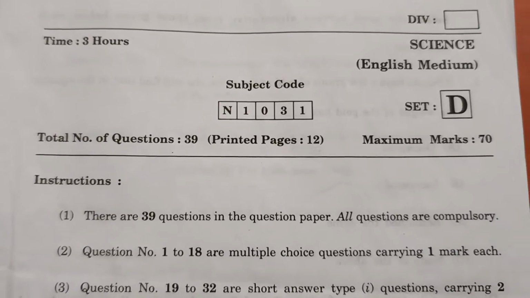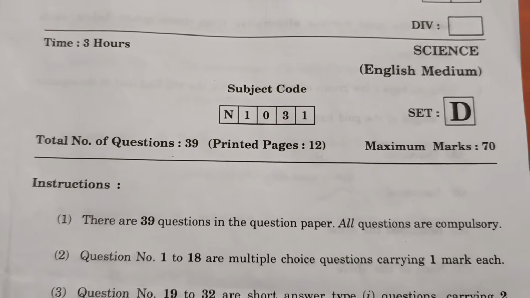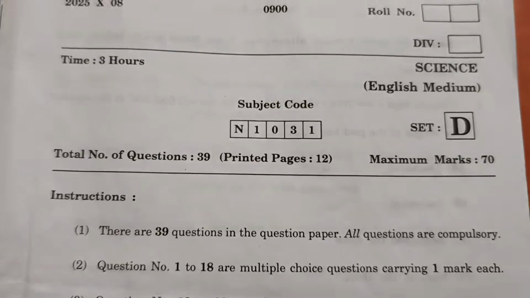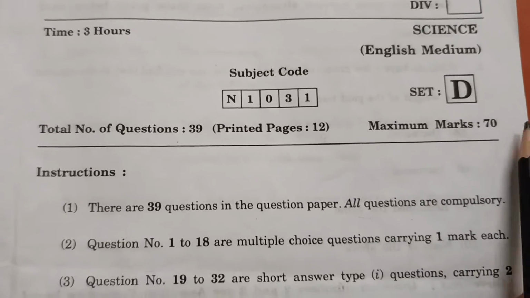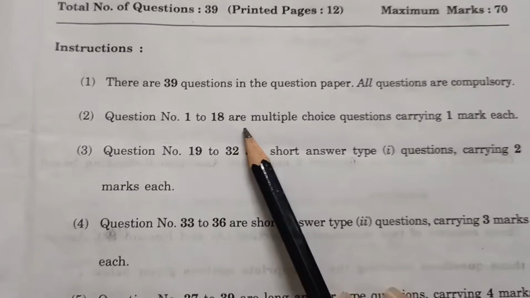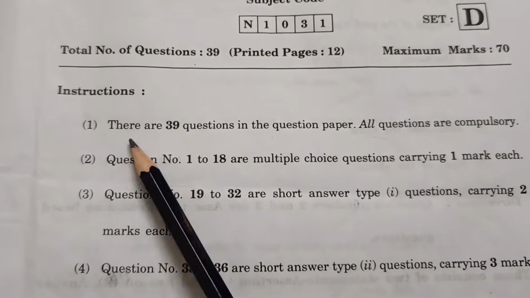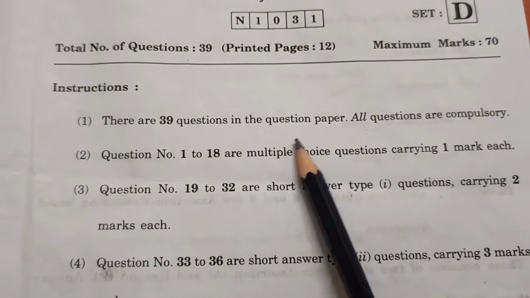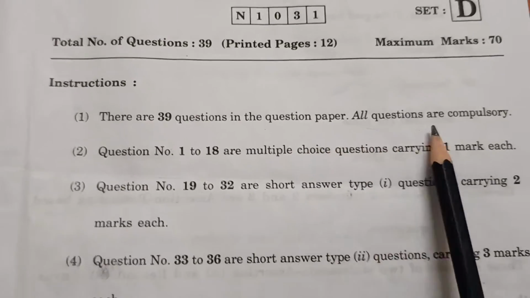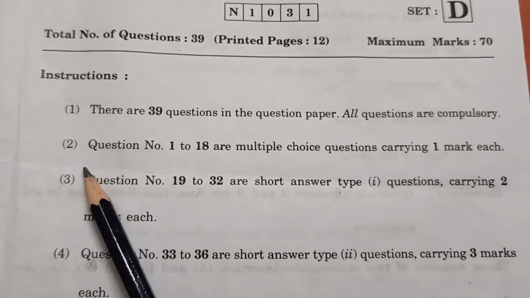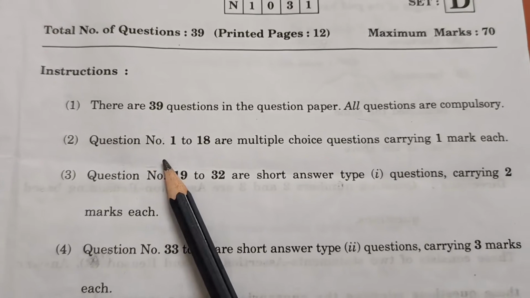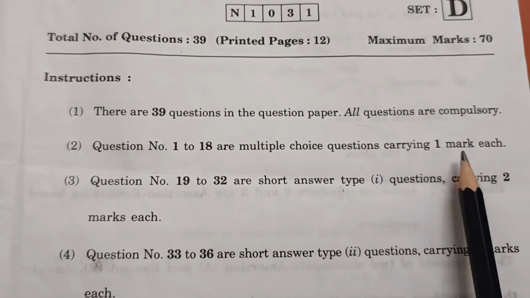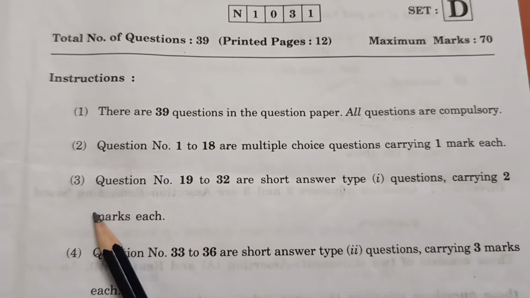In this video we are going to solve the science paper for standard 9th. Maximum marks is 70. So let us begin. Instructions. There are 39 questions in the question paper. All questions are compulsory. Question number 1 to 18 are multiple choice questions carrying 1 mark each.